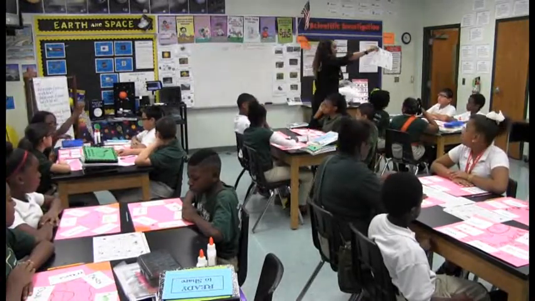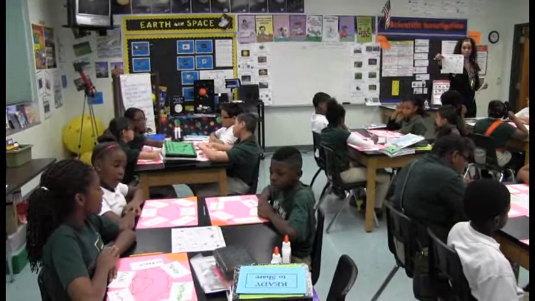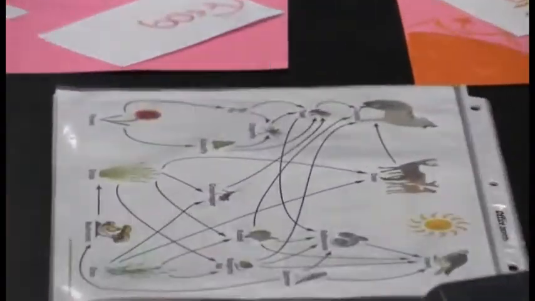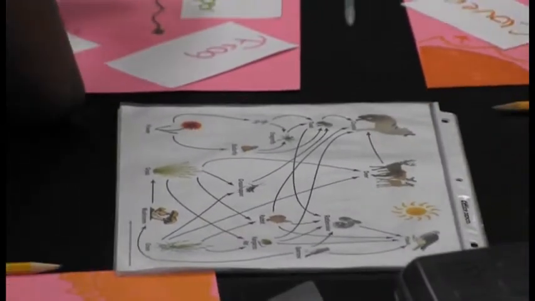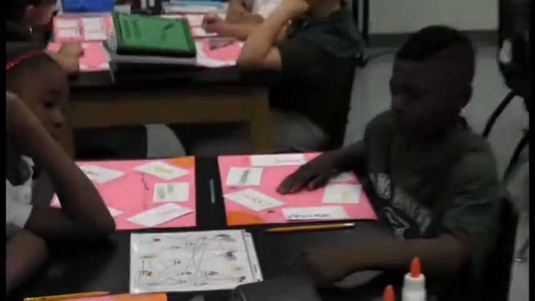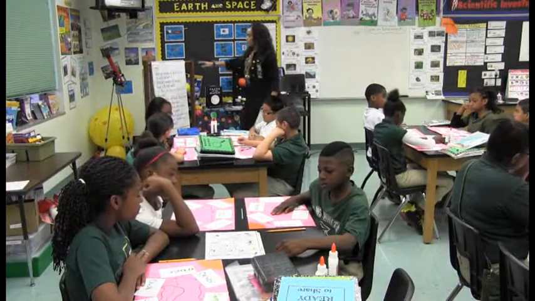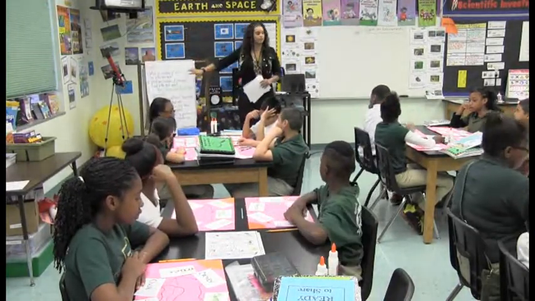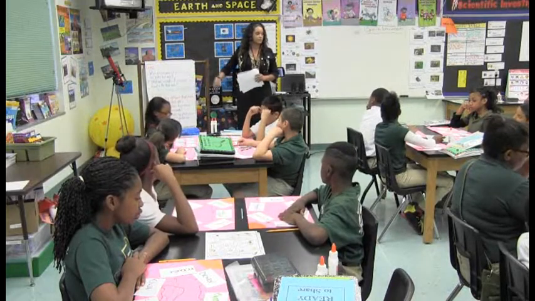So what you now have at your table is another example of a food web. Look at the difference. It's the food web. I want you to take a moment. You're going to look at it, and while you're looking at it and discussing it, we're going to share out with these questions. Remember, this is the question and answer time. Eyes up here, please.